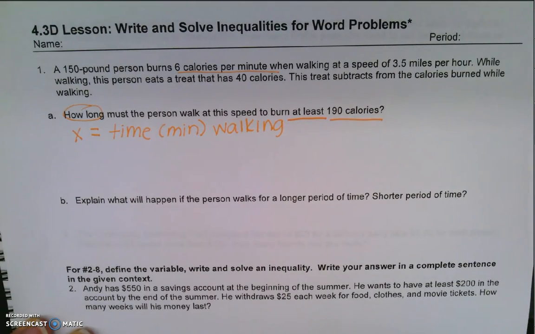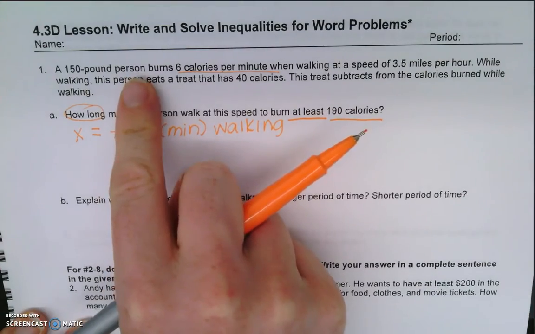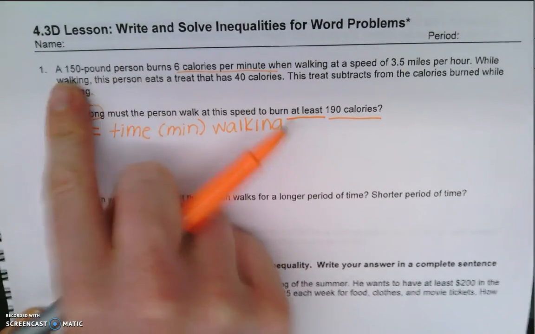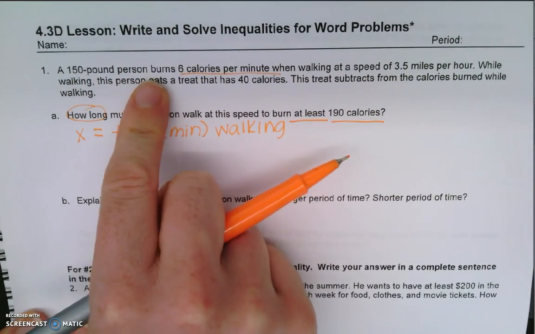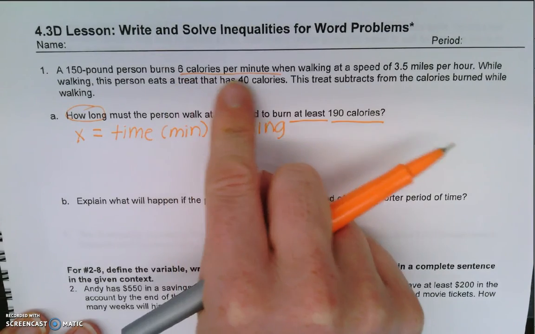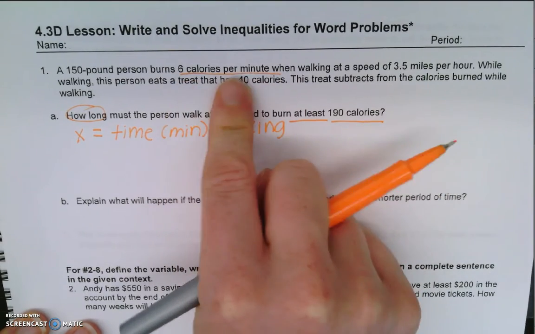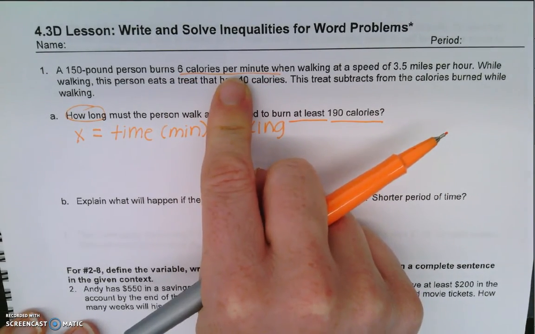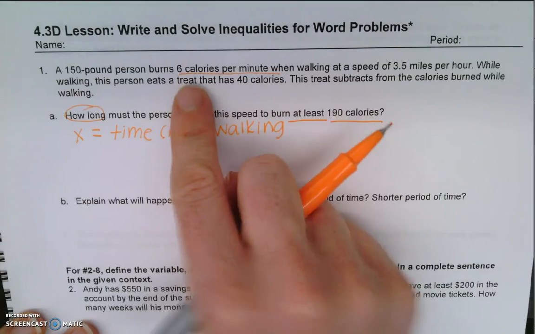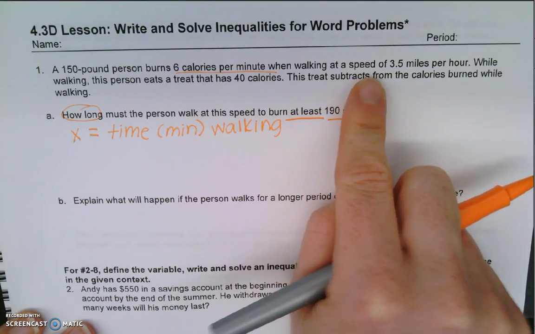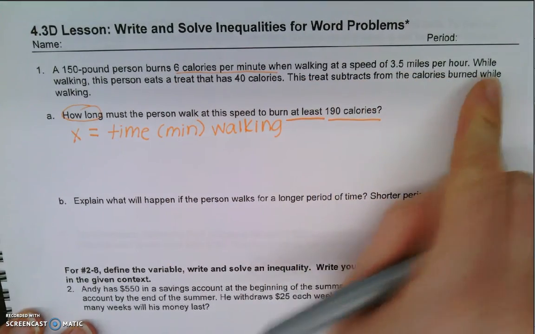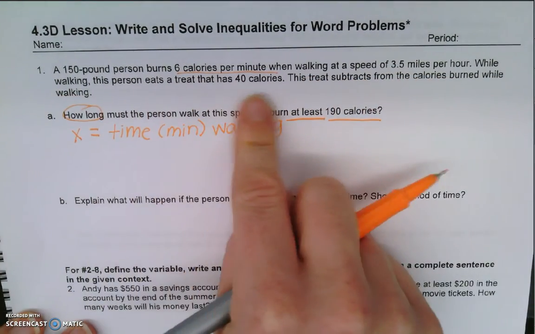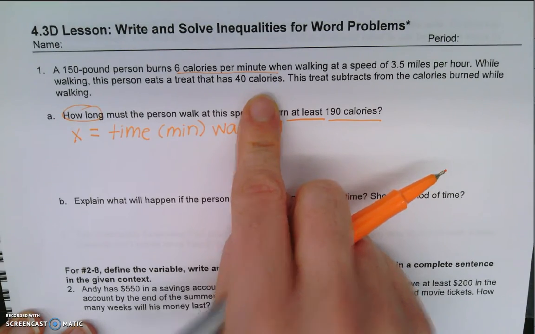So let's go back to the word problem and find out more information. So this 150-pound person, I don't think that's going to be important. I think it's just extra information for us. Burns 6 calories per minute. So if we're burning, are we gaining or losing? Oh, we're losing. Walking at a speed of 3.5 miles per hour while walking, this person eats a treat that has 40 calories.